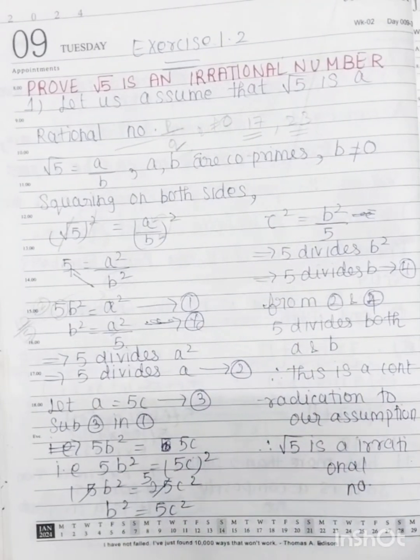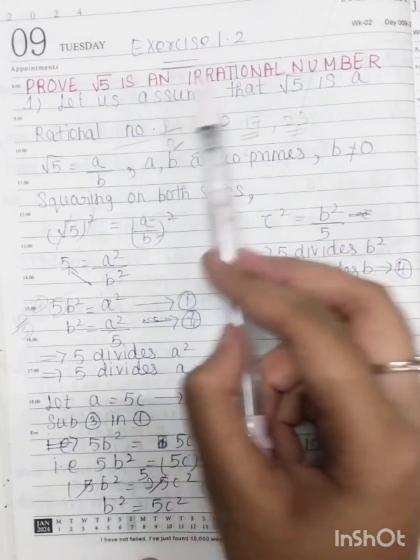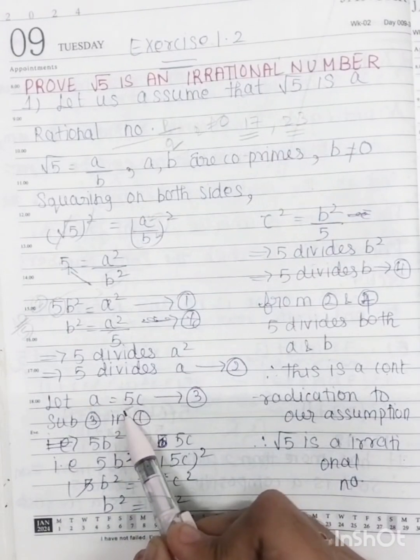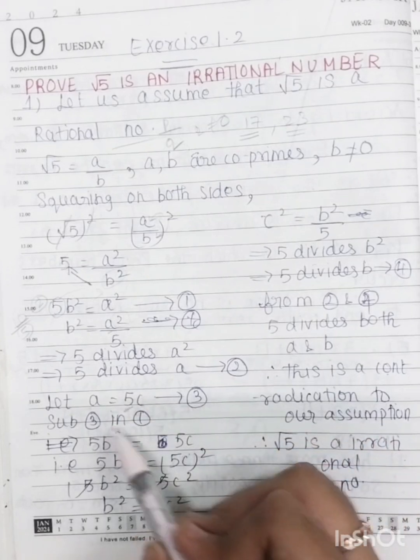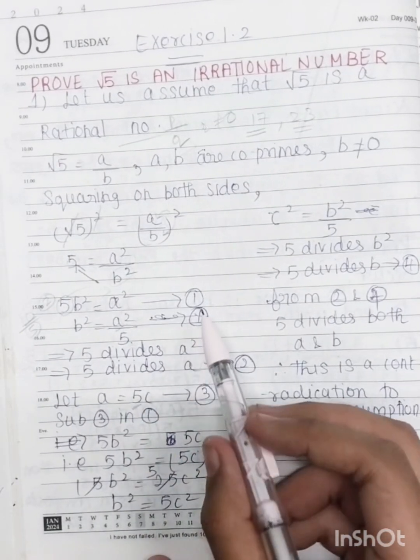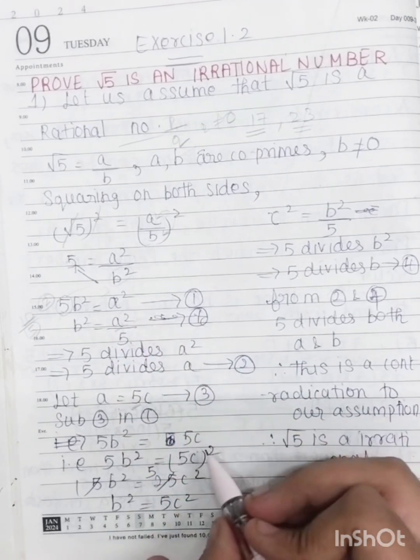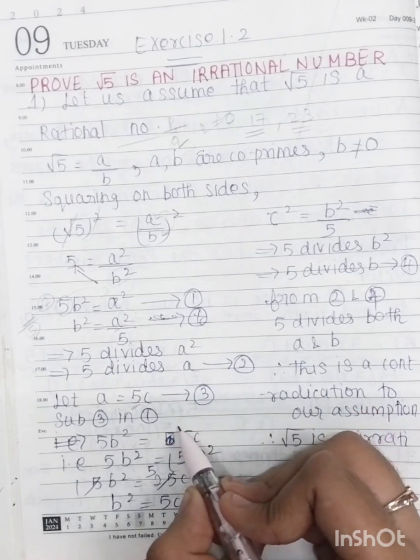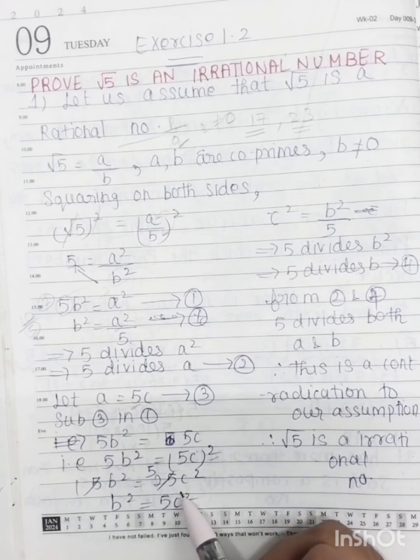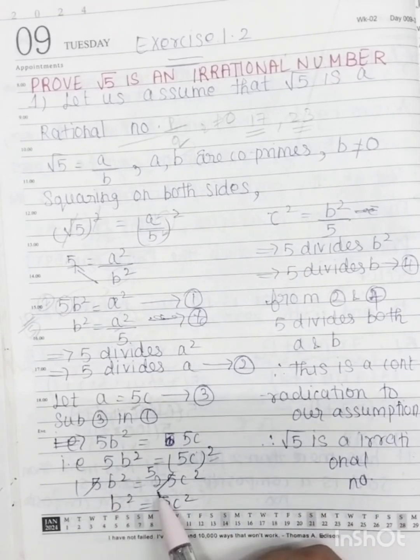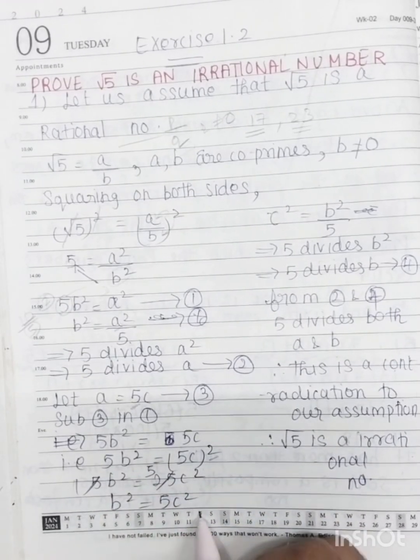Now I'm going to assign a value to a, where a is equal to 5c. Since they have given root 5, I'm taking the same 5 as my coefficient. So a equals 5c. This is my third equation. I'm going to substitute this third equation in the first one. Instead of a, I substitute 5c. So 5b square is equal to a square, which becomes 5c whole square, and that is nothing but 25c square. Here I have 5b square, so dividing by 5 on both sides, b square is equal to 5c square.